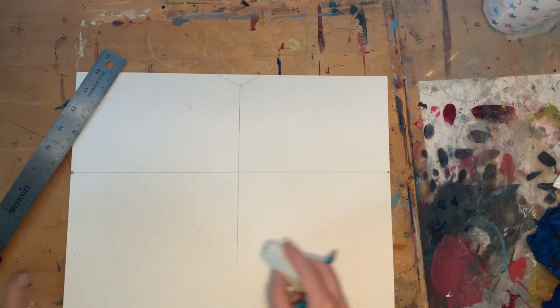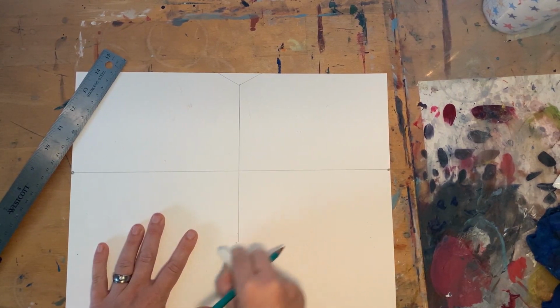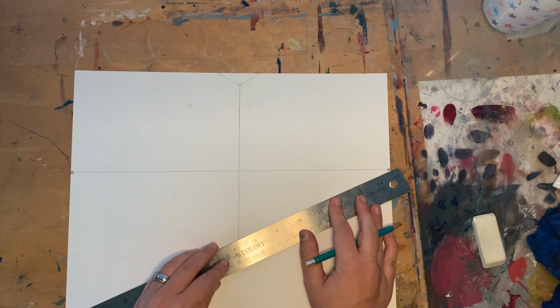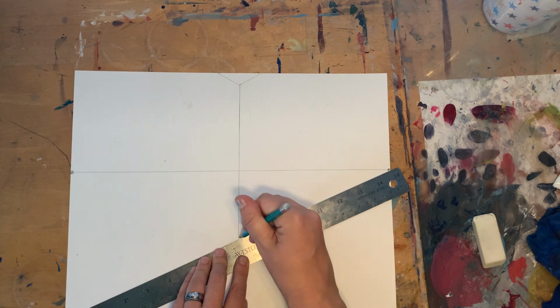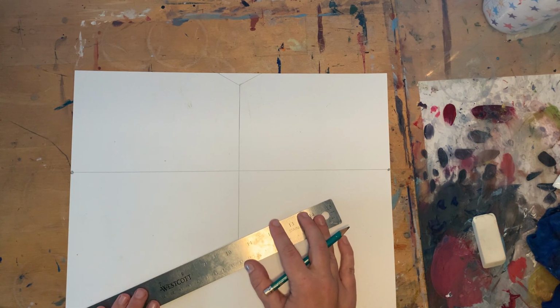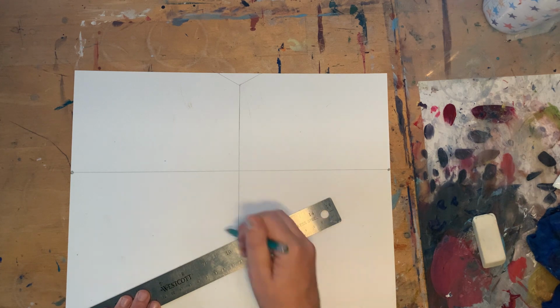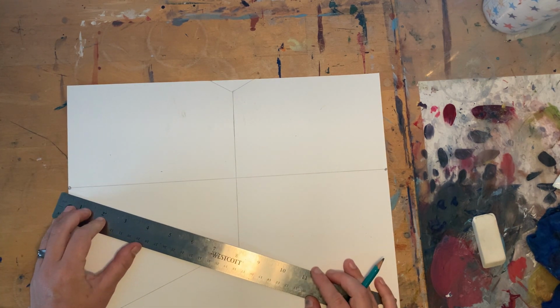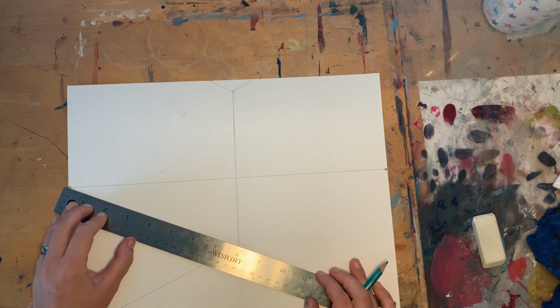Okay, and then the floor, I'm gonna make a little bit more room. Then I'm gonna do the opposite, is the floor. It definitely looks a little bit squished.